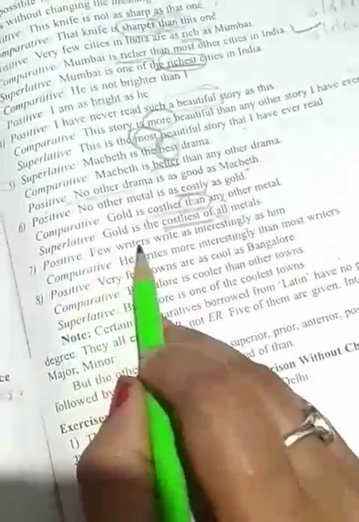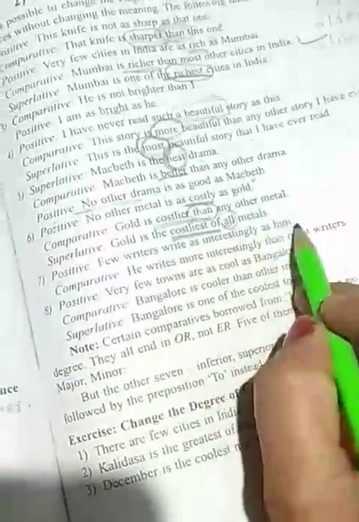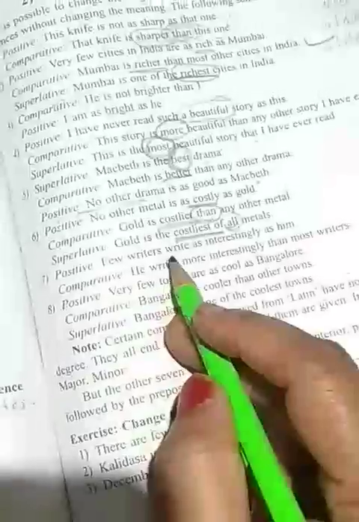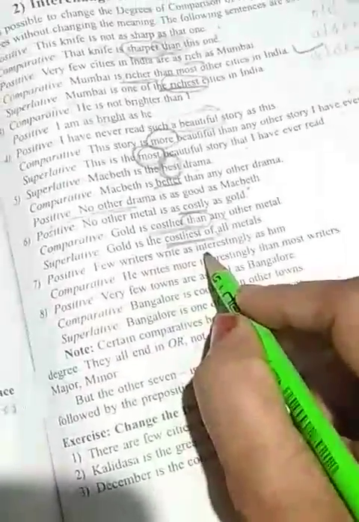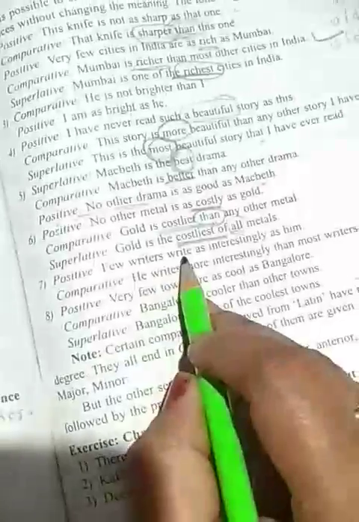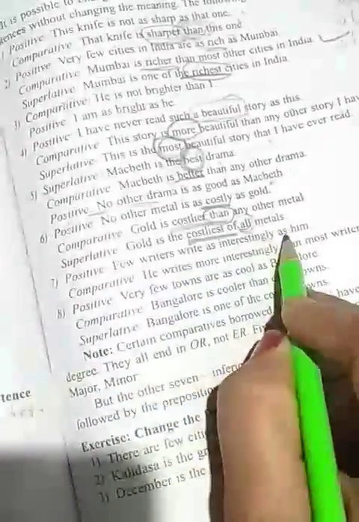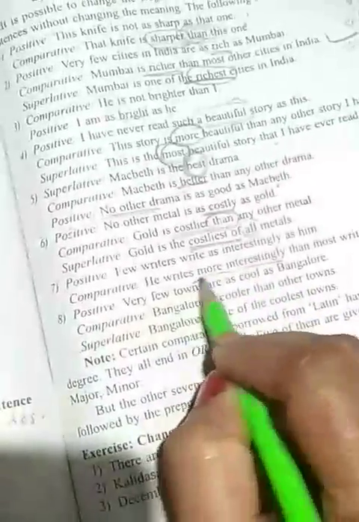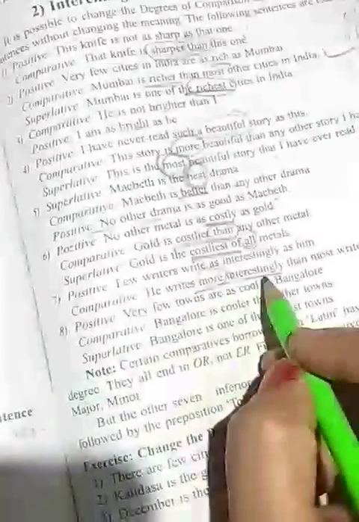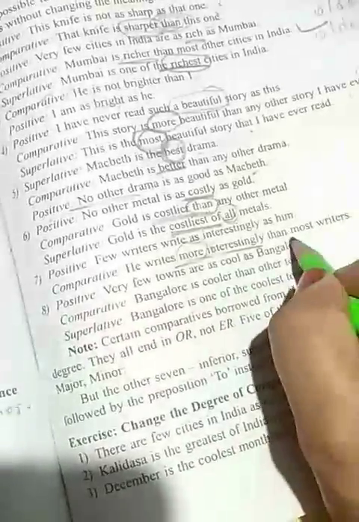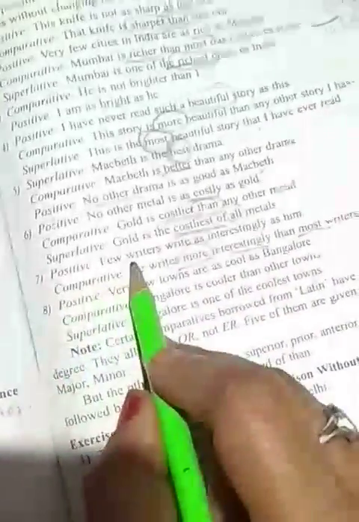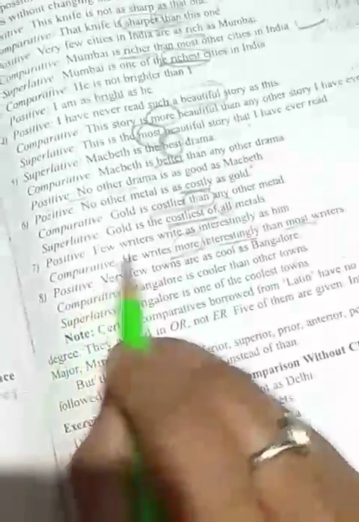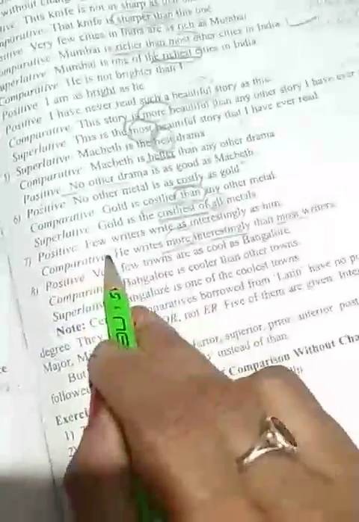Next. Few writers write as interestingly as him. So what kind of sentence is this? This is a positive sentence. How do you compare this? He writes more interestingly. So "more" is comparative, put before interestingly, then most writers. So this became comparative. Here we have not used superlative, only positive and comparative.